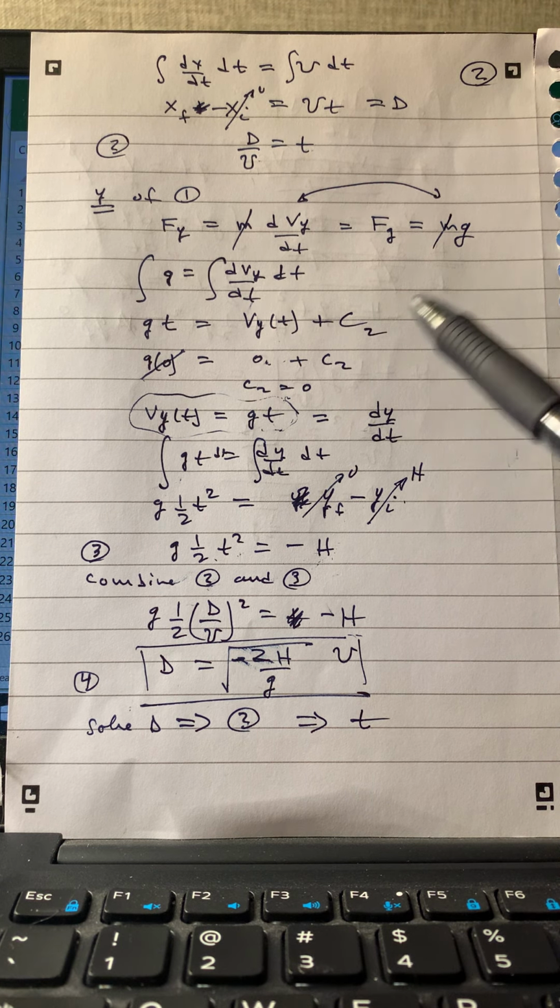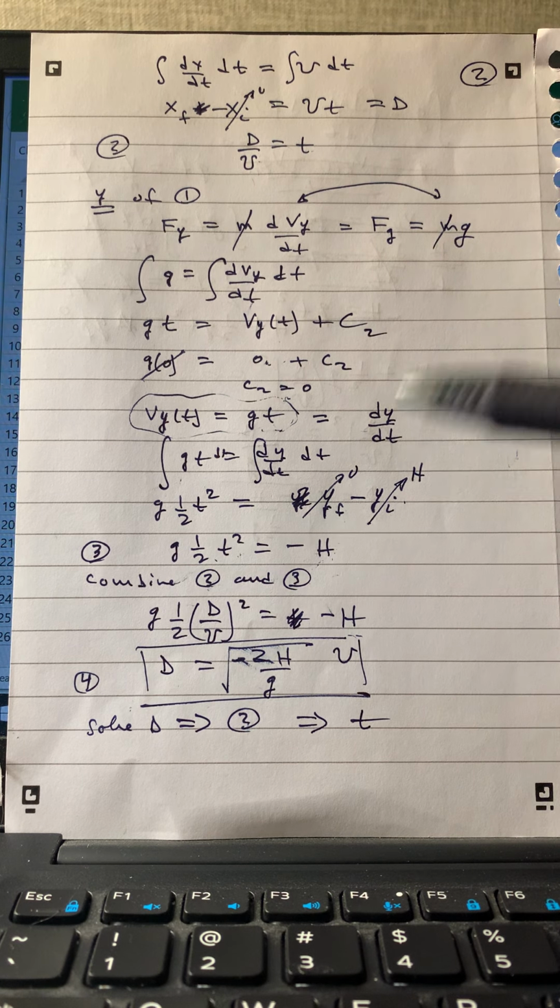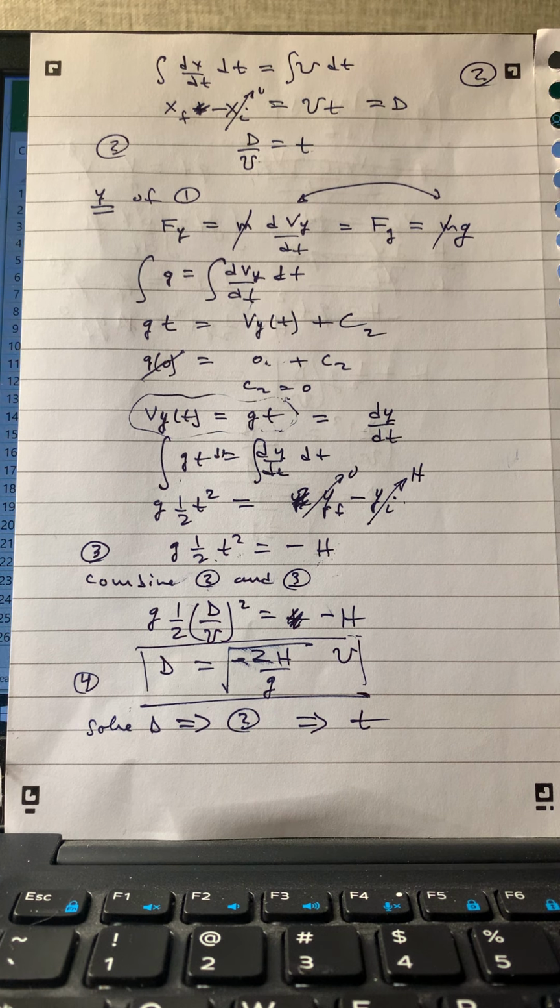So a more advanced problem here is dropping a ball with drag, and you have to know, of course, that relationship between the force of drag and velocity, but that basically gets plugged into this equation.